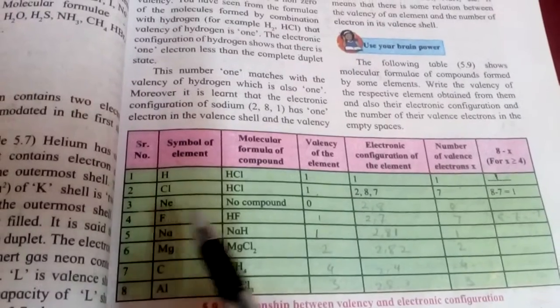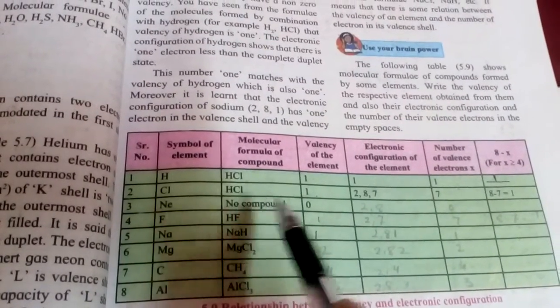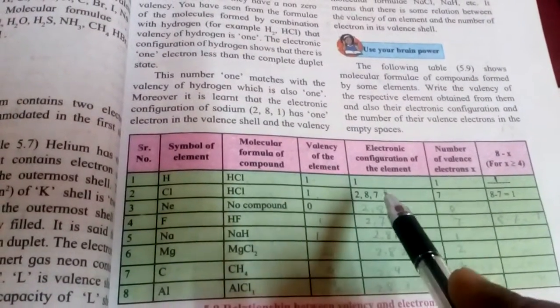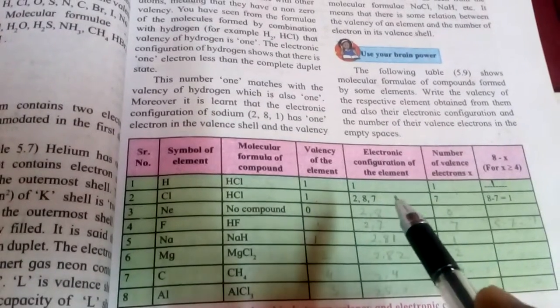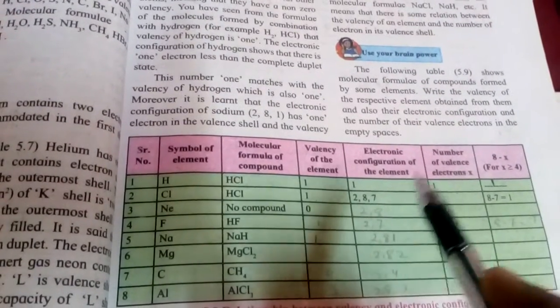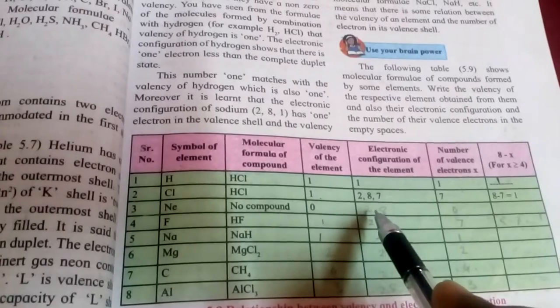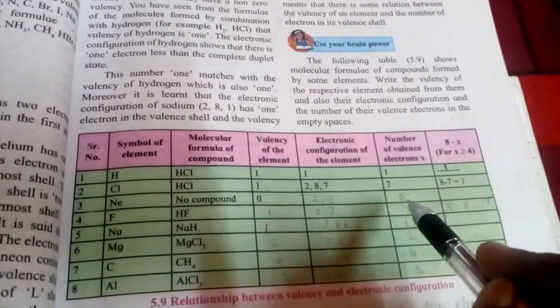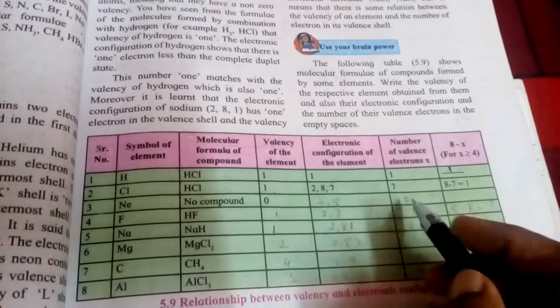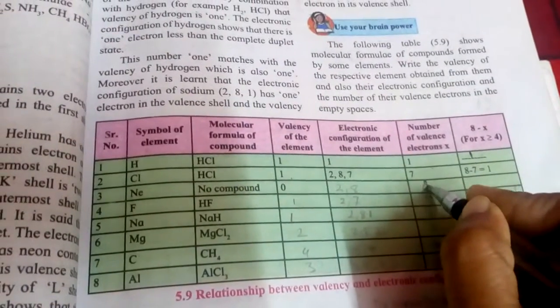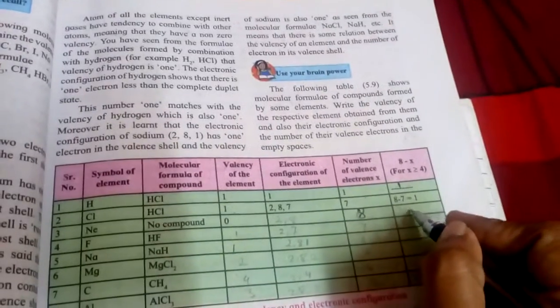So neon will not form any kind of compound. The valency is going to be 0. Its electronic configuration is 2, 8 because its atomic number is 10. And that is why the electronic configuration is 2, 8. Number of valence electrons in its outermost shell is 8. So write here 8 like this, and the valency is going to be 0, right?